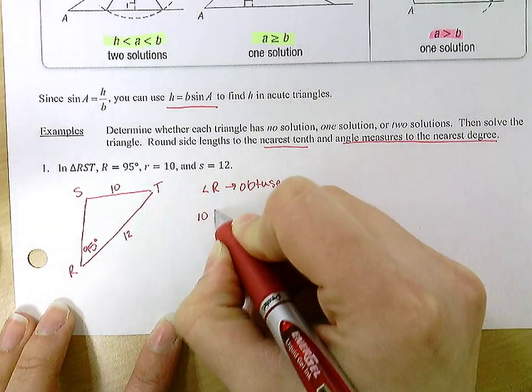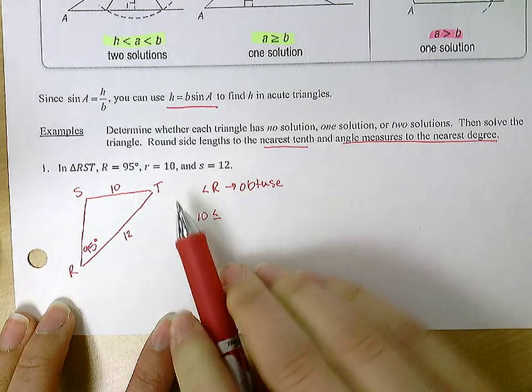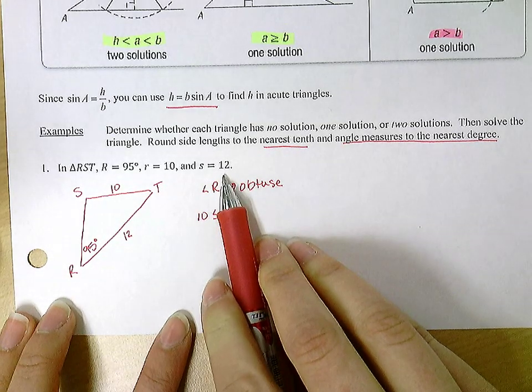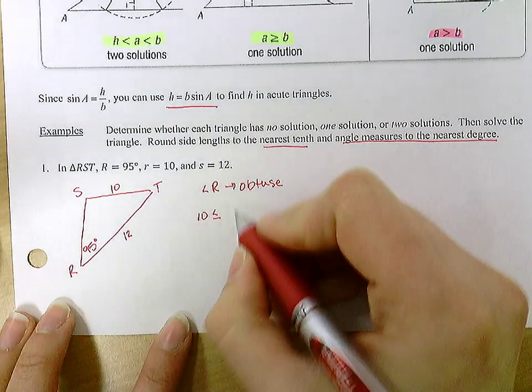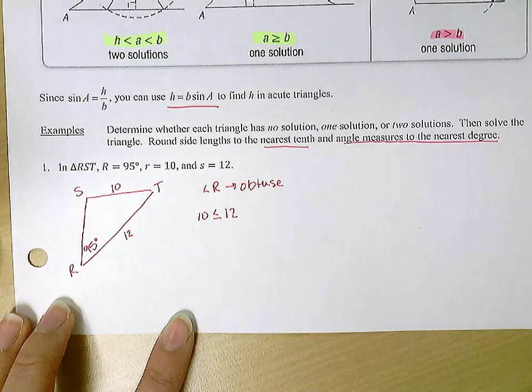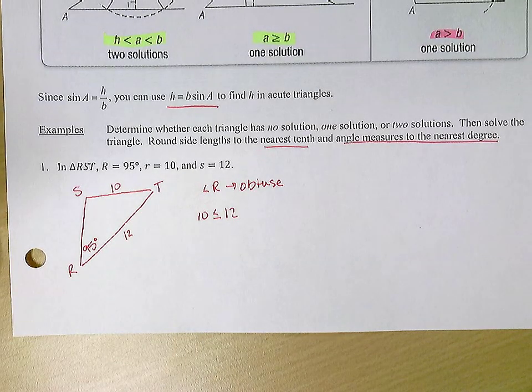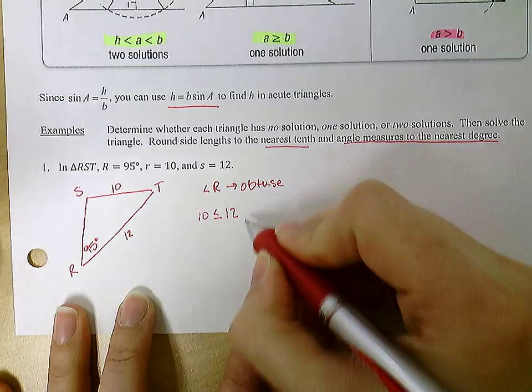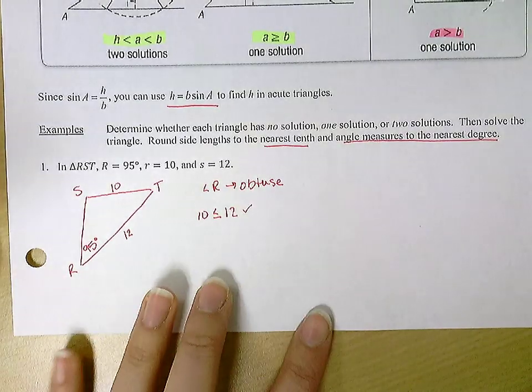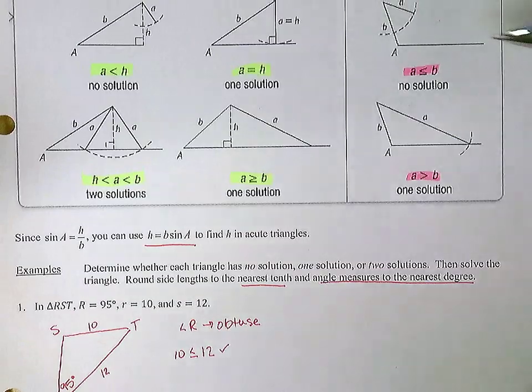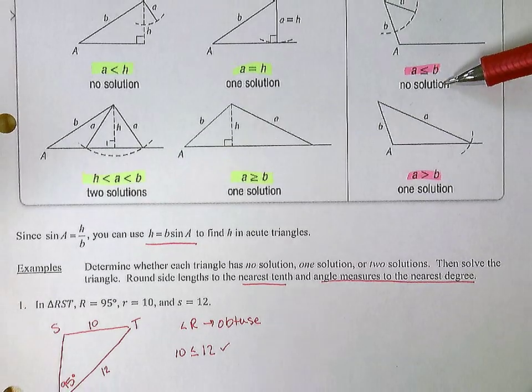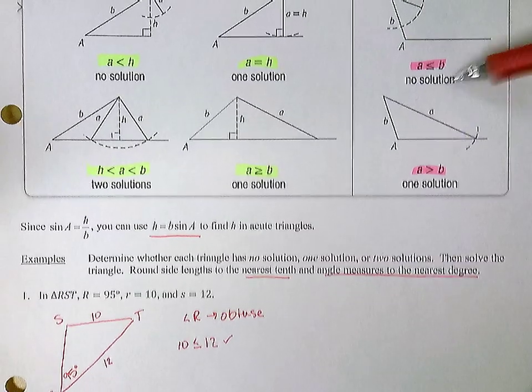So is 10 less than or equal to the other side you're given? Side b in this case is 12. So is 10 less than or equal to 12? Yes. Since 10 is less than or equal to 12, and I was checking this case here, this one would be no solution.